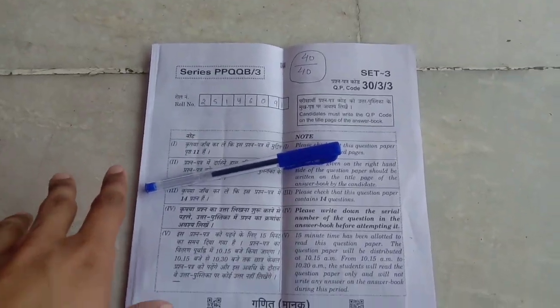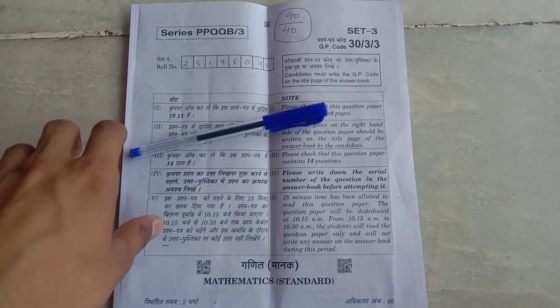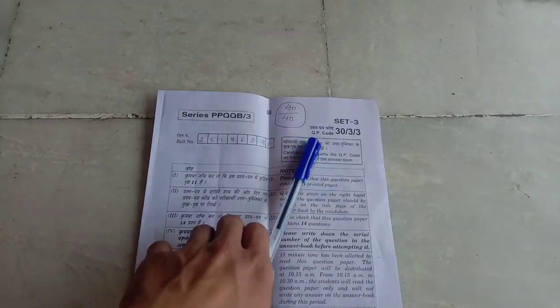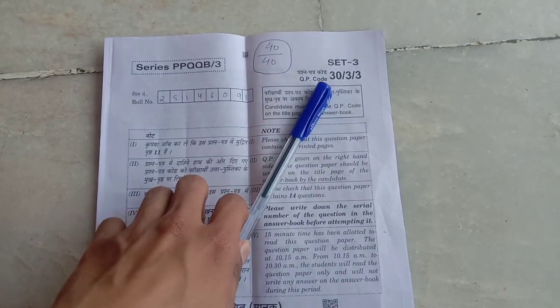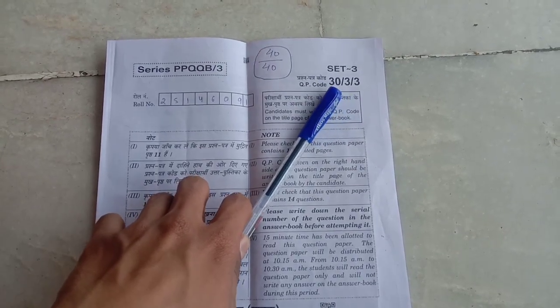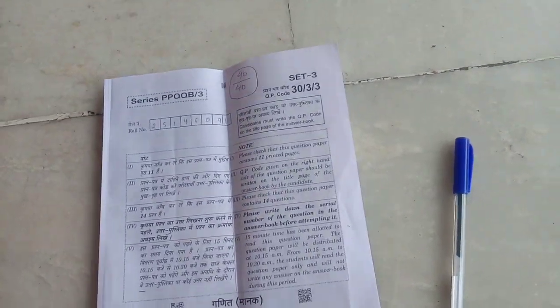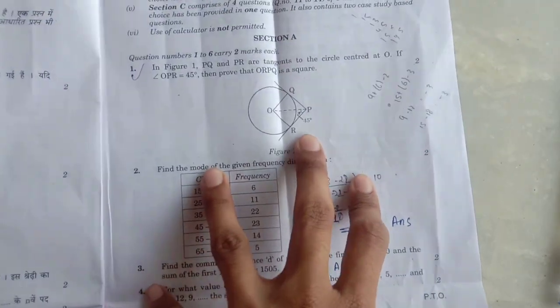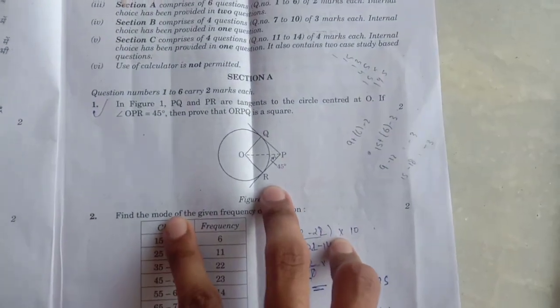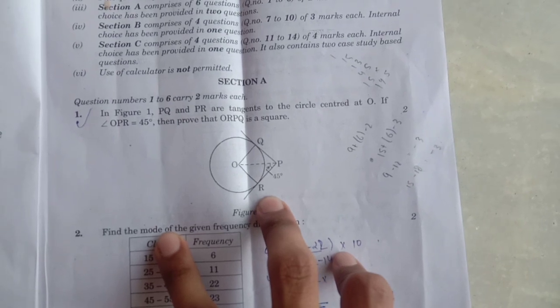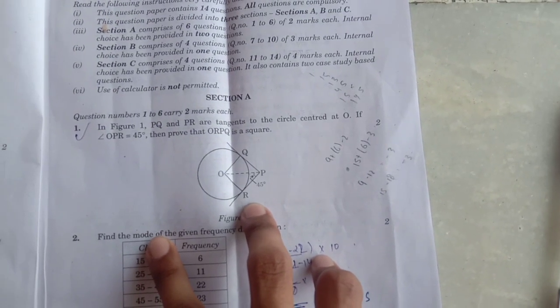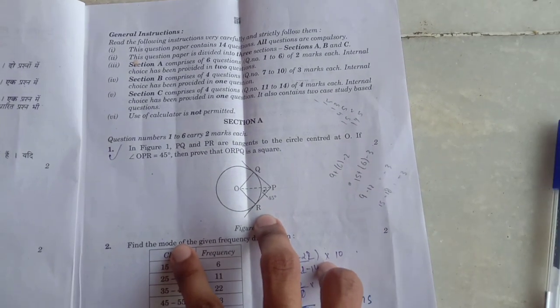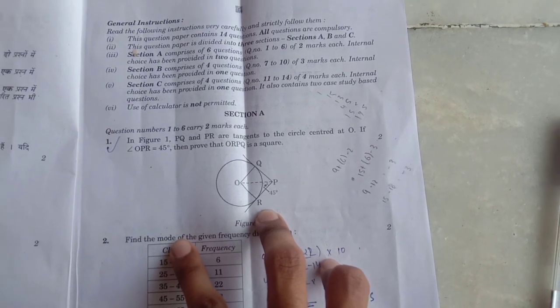So in today's video we are going to solve the mathematics standard paper. Actually that is Set 3 and the QR code is 30/3/3. It is a 40 marks question paper. We have Section A. There was a question in which, in the figure, PQ and PR are tangents to the circle concentric at the O. So we need to prove that ORPQ is a square.